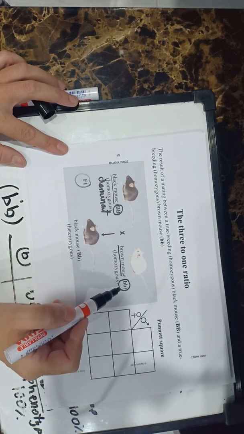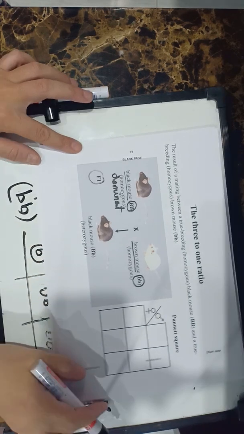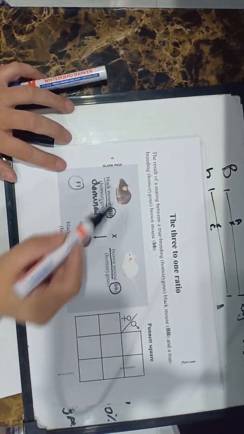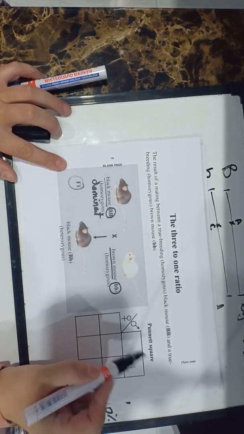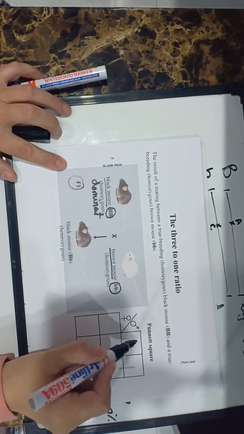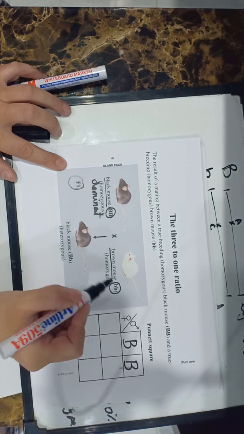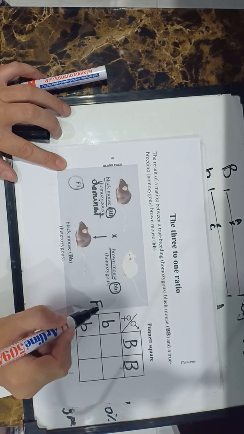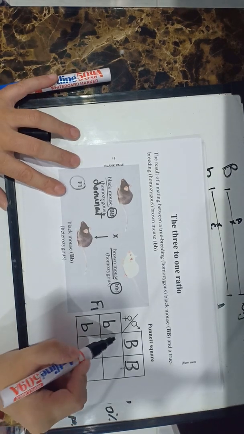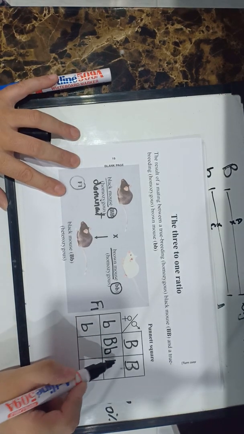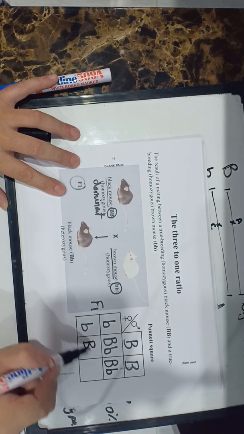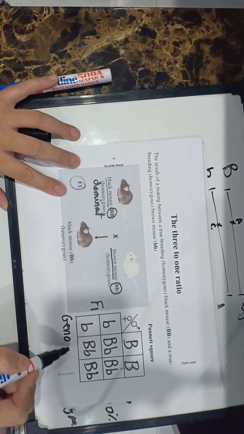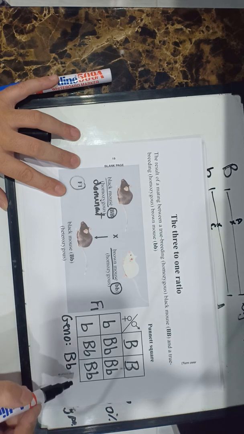So in F1, when you cross these two mice, this one is homozygote, so it's true breeding. This one is homozygote, it's true breeding, and you are going to cross them. So what are you going to have? Let's say we put this one here. What are we going to have here? Capital B, and this one we will have small b, small b. So here this is F1. You are going to have capital B, small b for all. So what will be the genotype? Genotype is capital B, small b, 100% of them.